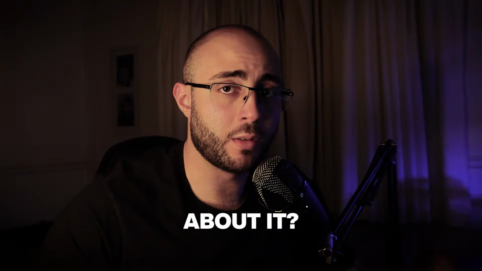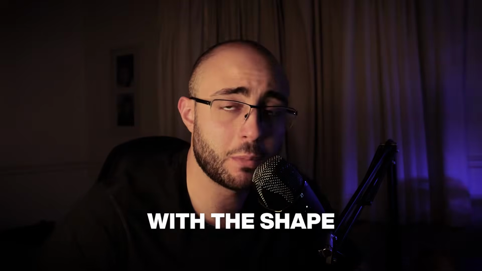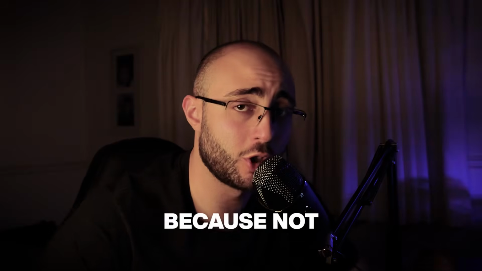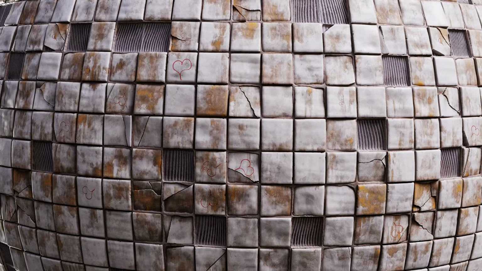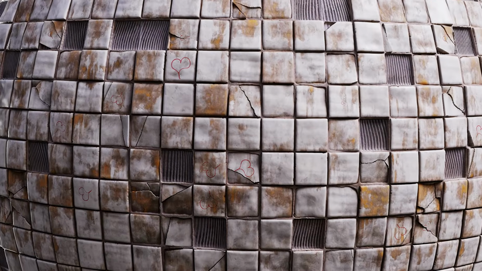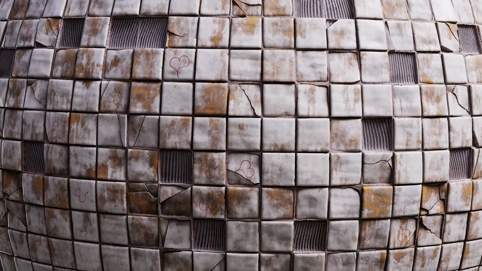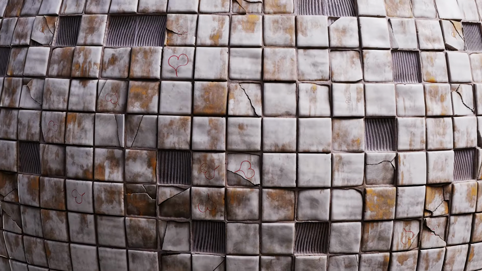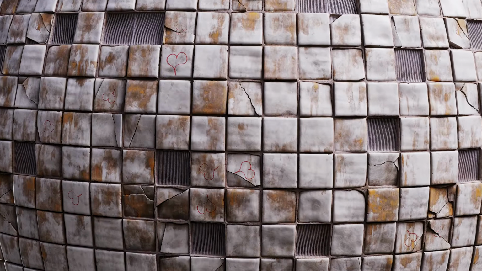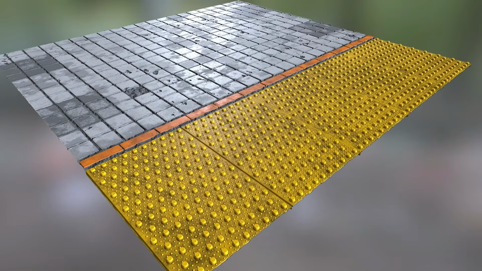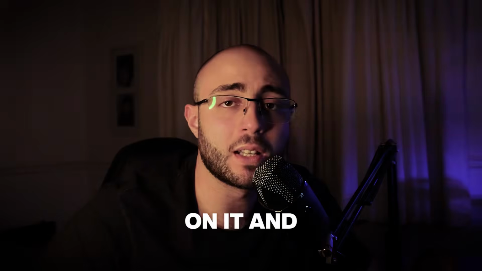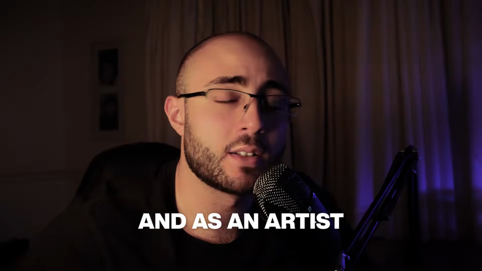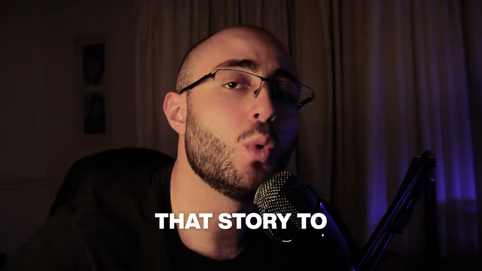So, what can we do about it? My answer is be specific with the shape and surface details of these tiles, because not all tiles have the same surface detail. In this case, from one of my students' work, you can see how she played with the surface of them to give them some warping and surface deformation. This is super important because it talks about the kind of tile that we are using and where it's layered. If we were creating another kind of tile, like for example one from a subway floor, the streets, anything like that, the details on it and the formation will be different because the environment helps us tell a story, and as an artist we need to translate that story to our creation.